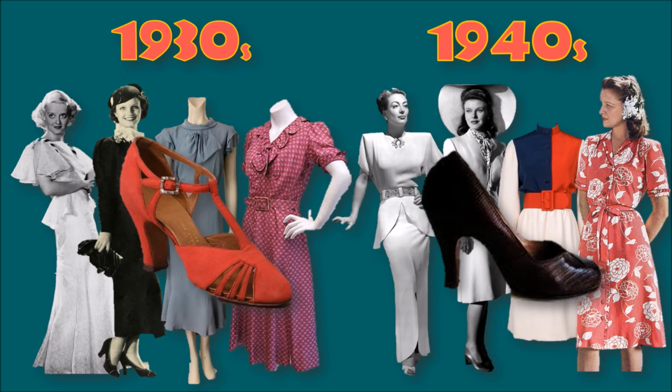So the key words for the 1930s: feminine, delicate, ladylike. 40s: bold, strong, dramatic. Both are great. Which do you prefer? Let's take a look at beauty.